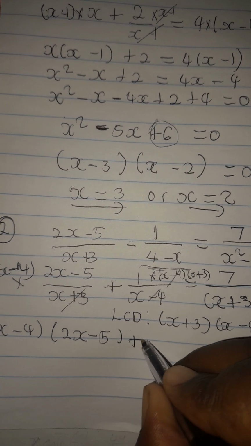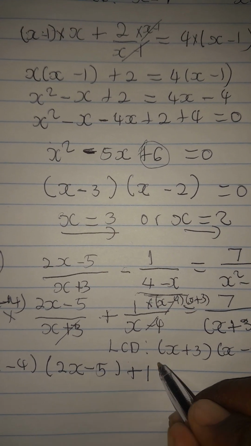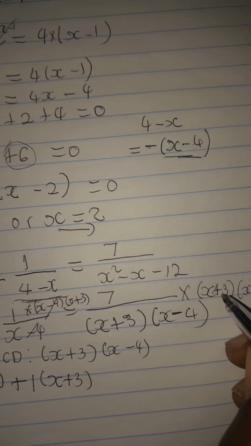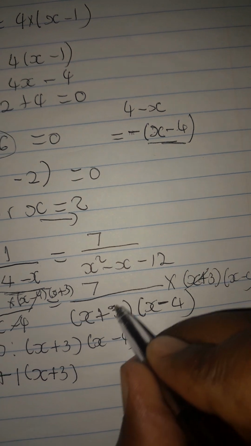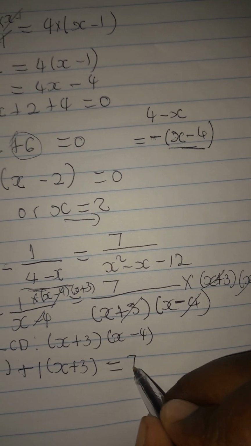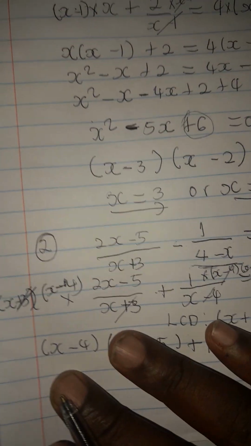In other words, we are left with plus 1 times x plus 3, equated to 7. So when we're here, let's work it out.